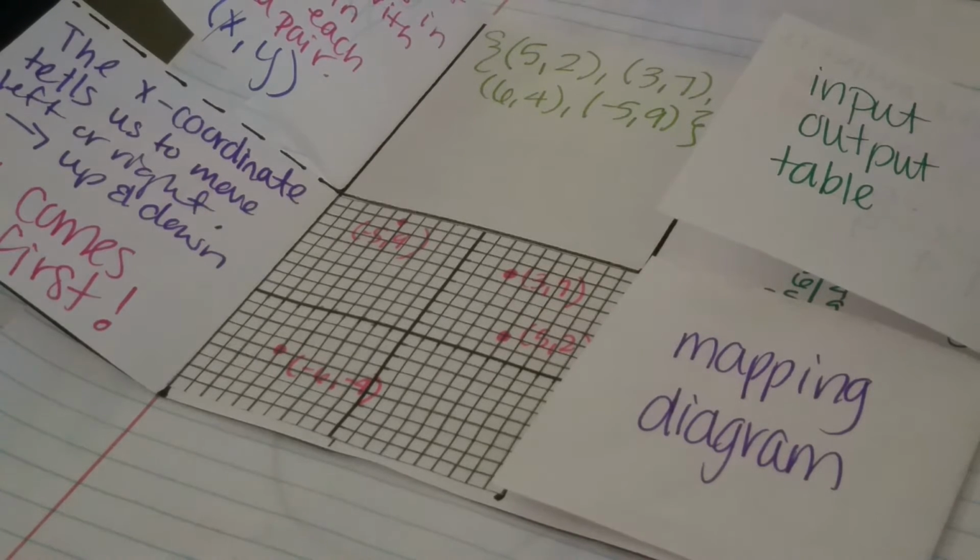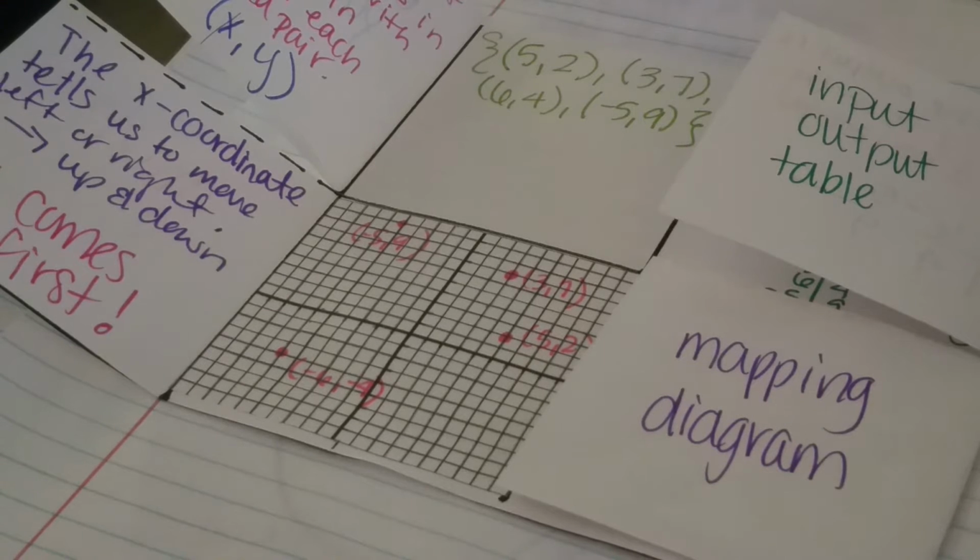All right. So, are we ready for the mapping diagram? Or do we need another minute? I'm ready. I'm ready. Okay. This is really awesome.